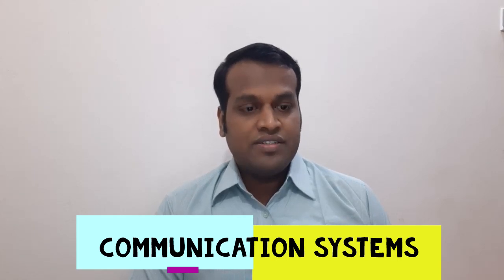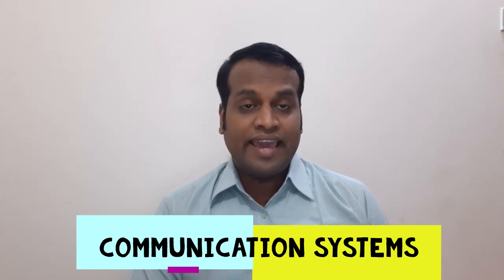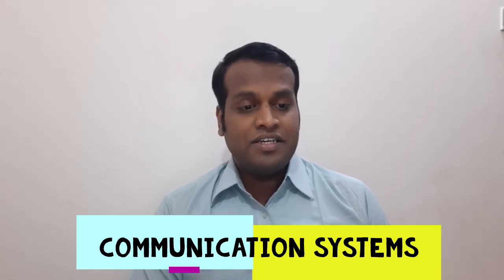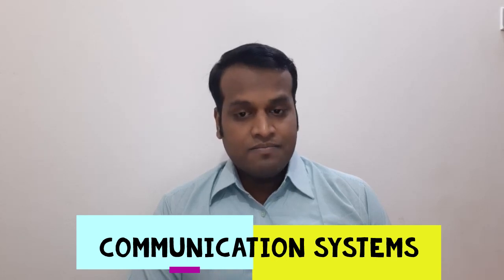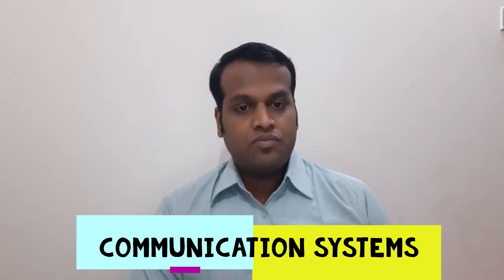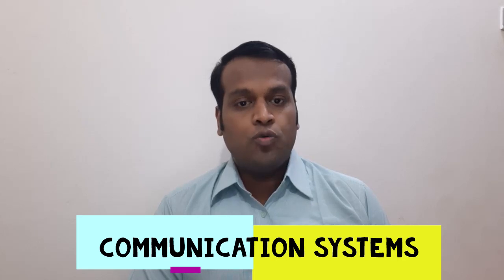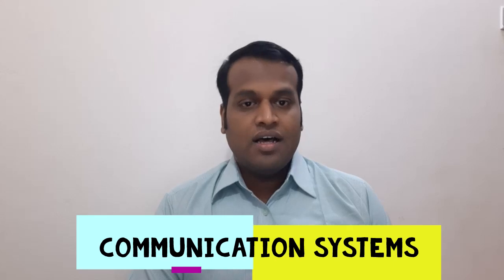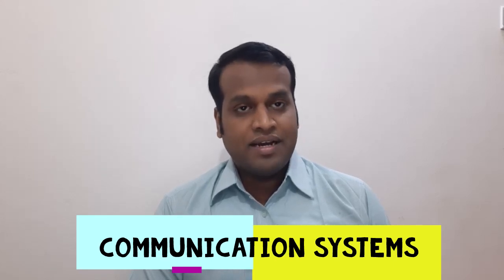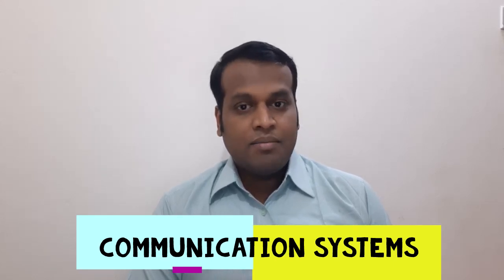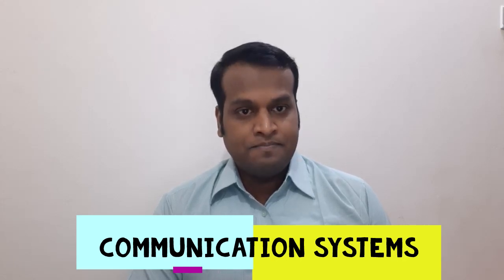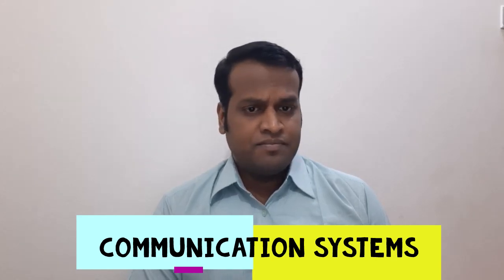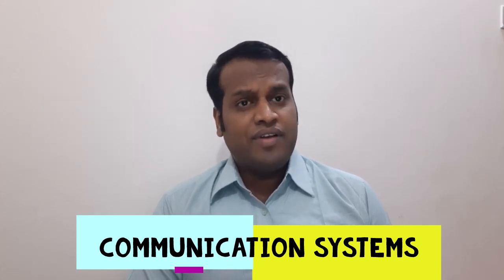The decoding function is conducted by the receiver. In the case of decoding, the receiver explains and interprets the meaning of the message. And the third is output. After decoding the message, the receiver can accept or reject the meaning and take action accordingly. The action is the output of communication. That was the system of communication.